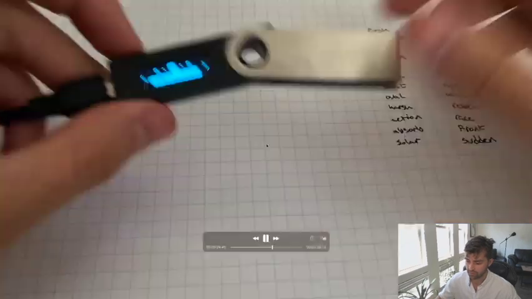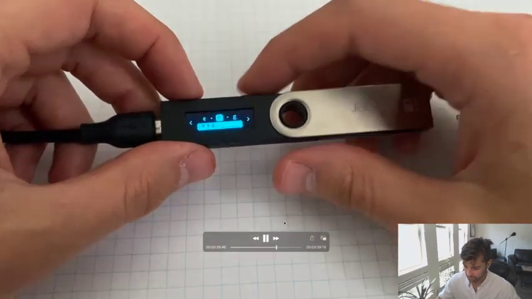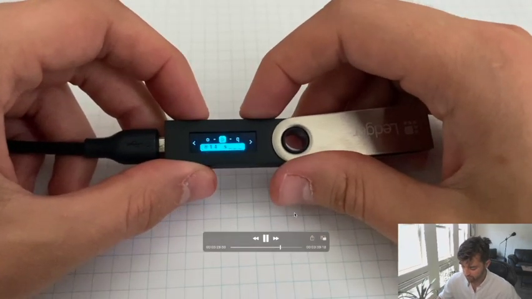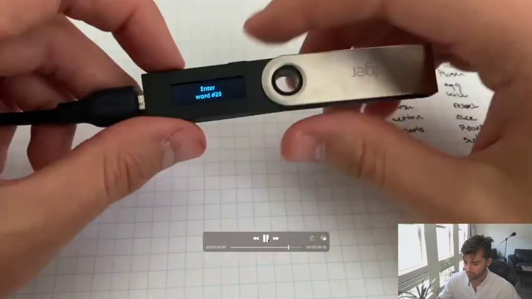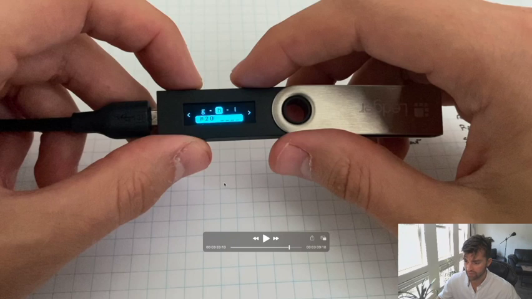Now there's a problem. The one problem is that if you enter the wrong word, let's say you accidentally confirmed the wrong word for word 19 right here.